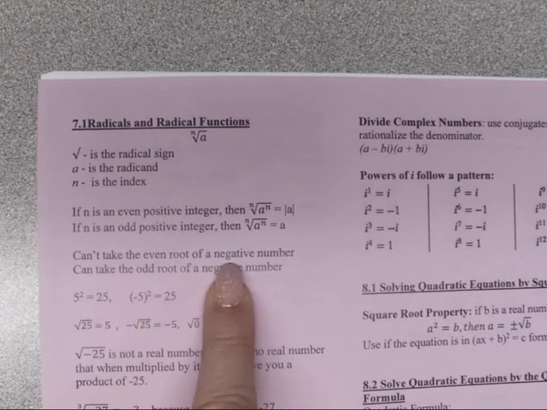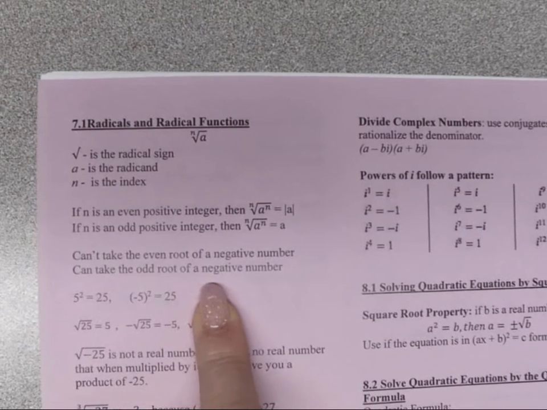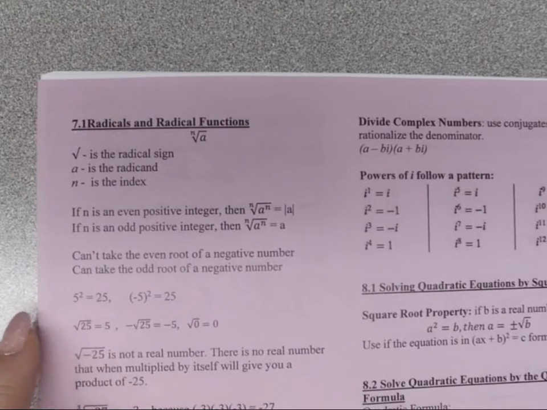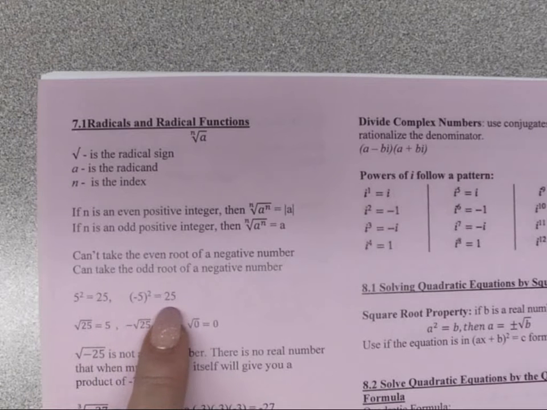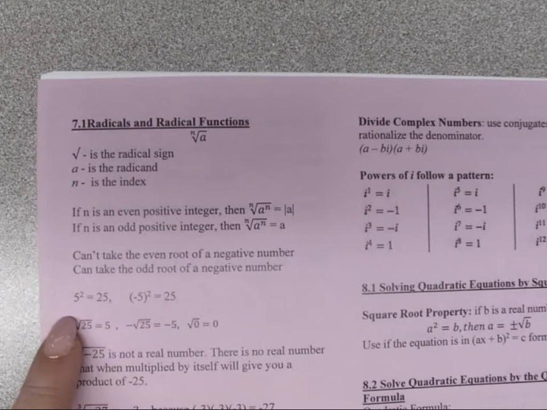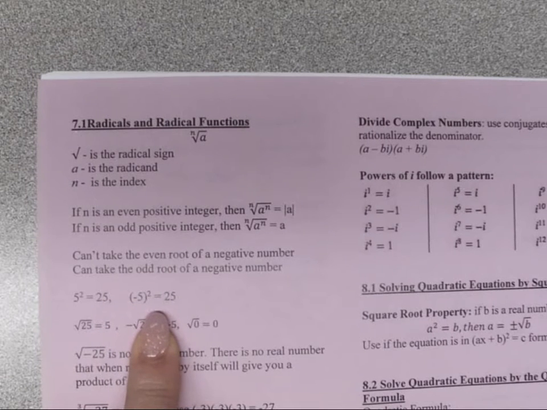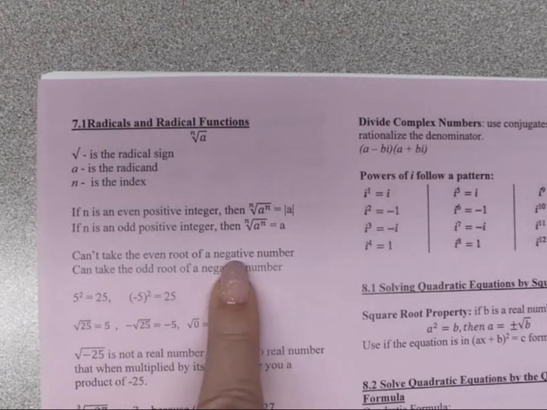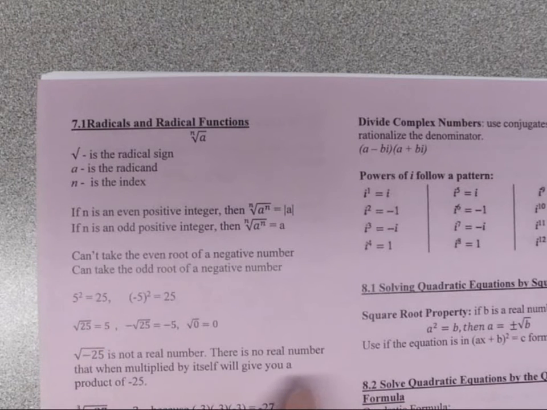You can't take the even root, a square root, a fourth root, a sixth root of a negative number, but you can take the odd root of a negative number. The reason being is that if we have 5 squared is equal to 25, negative 5 squared gets us equal to 25. So if we have both positive or both negative, we can get there to the value of 25. But when we're looking at getting to a negative number, we can't multiply a positive and a negative. Well, we have to multiply a positive and a negative to get a negative 25.